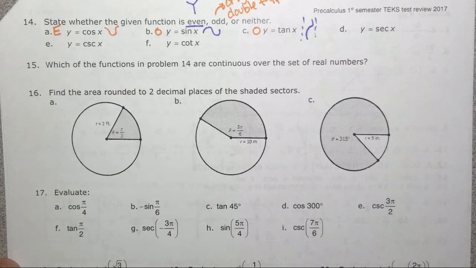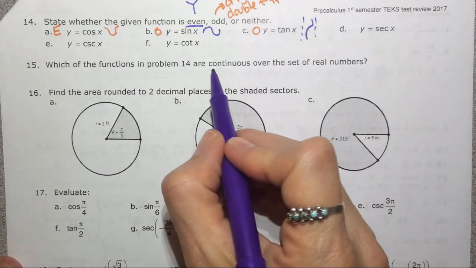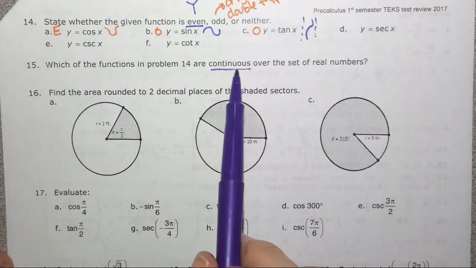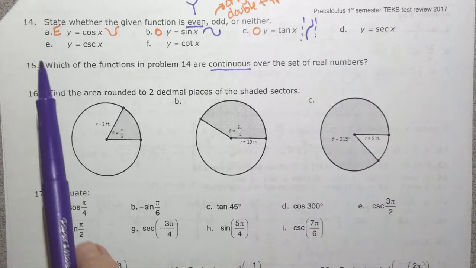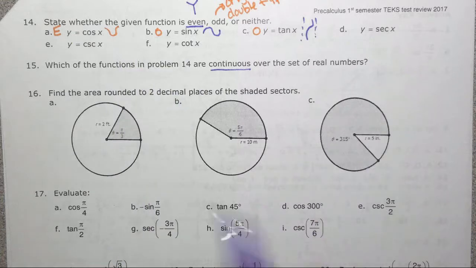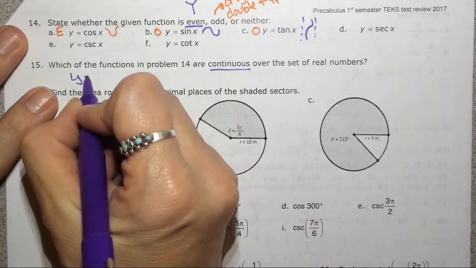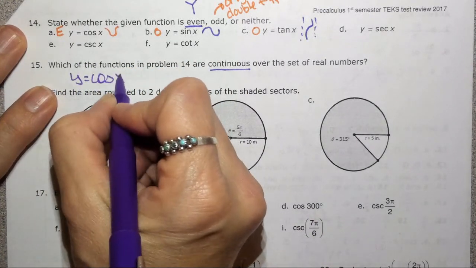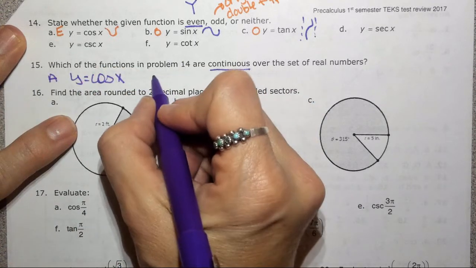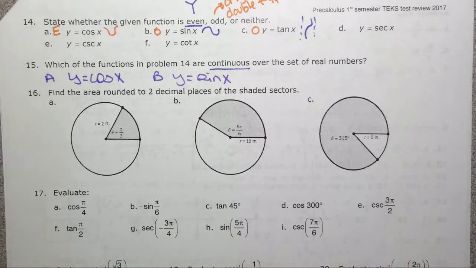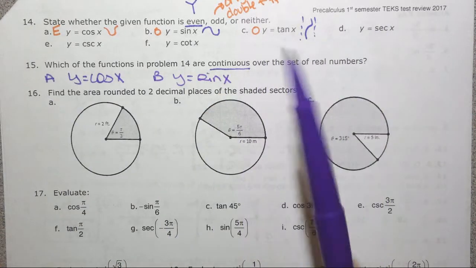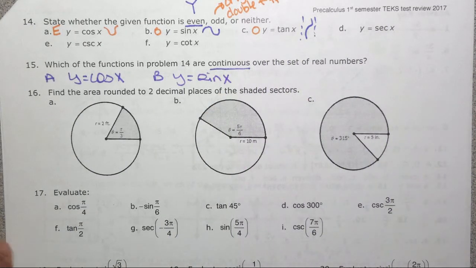On 15, they're asking you which of these above are continuous. It is continuous over real numbers if there are no asymptotes. The only two graphs up here that don't have asymptotes are y equals cosine x, which happens to be choice A, and y equals sine x. Every one of the other graphs has vertical asymptotes in it.